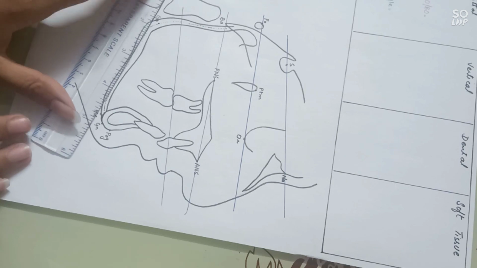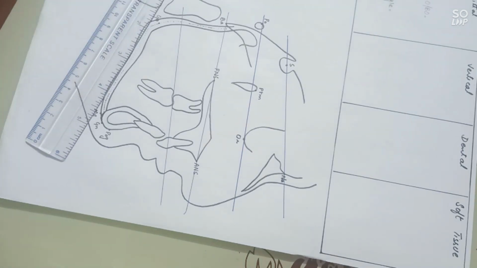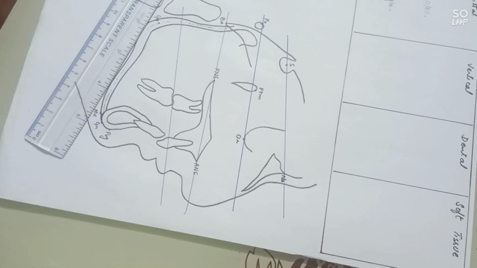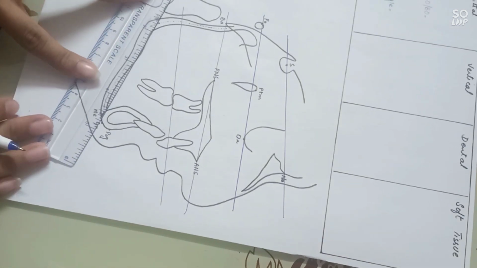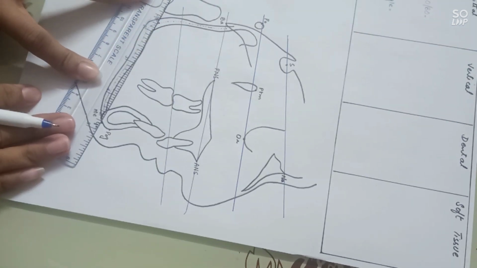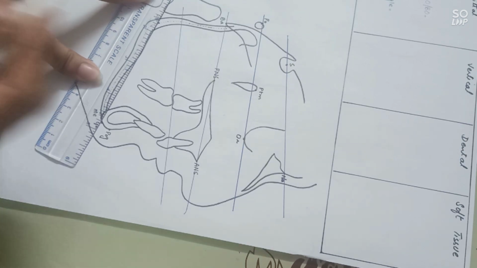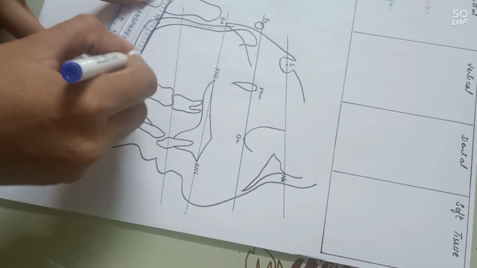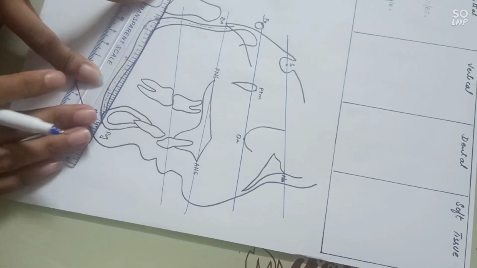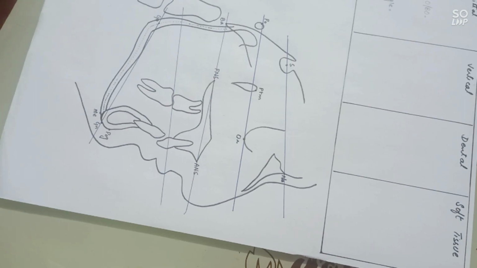The last one is the mandibular plane, which is from gonion to gnathion. The mandibular plane can be drawn from gonion to menton, but as we are using Steiner's analysis, he took gonion and gnathion as the points for our mandibular plane.